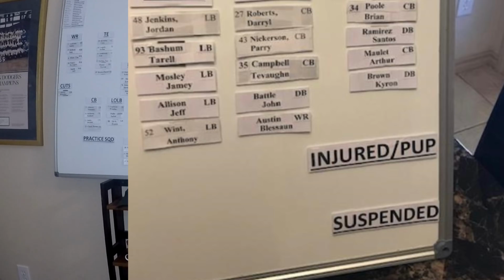They will be starting off with Austin Blasson on the PUP list, so we'll have one there. Thankfully, nobody's suspended at the current time. We had a few last year, but so far we don't have any this year. So anyway, that's a quick look at the board.